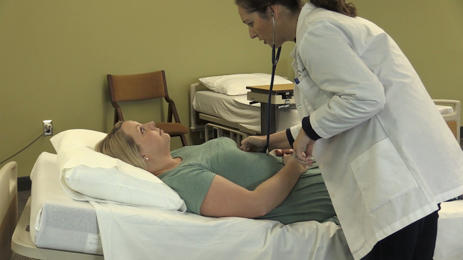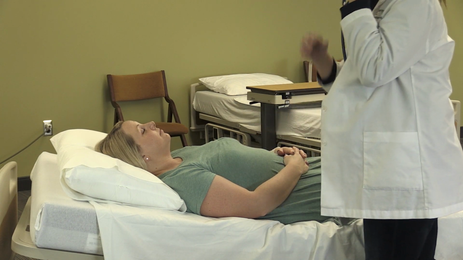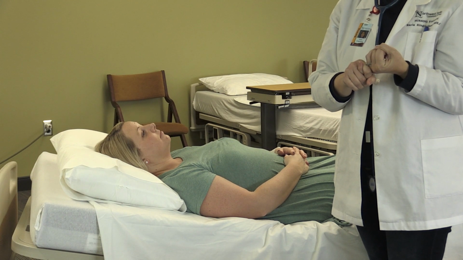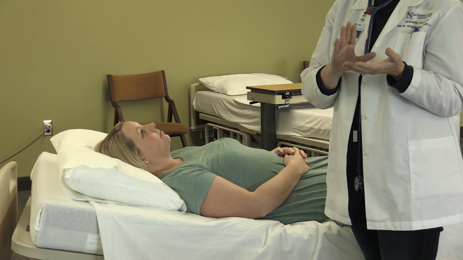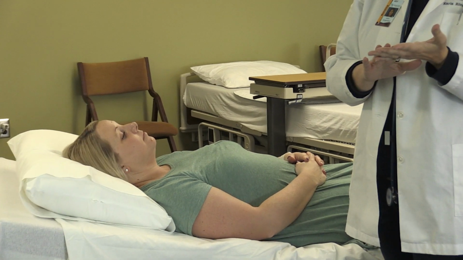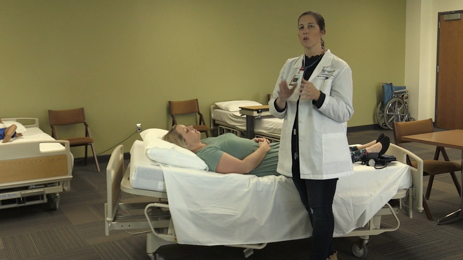I'm listening to make sure it's regular. And once I've listened to it, I want to make sure that I'm listening for any pitching, splitting, any abnormal signs. I want to make sure I've counted the rate in 60 seconds, so normal would be 60 to 100.